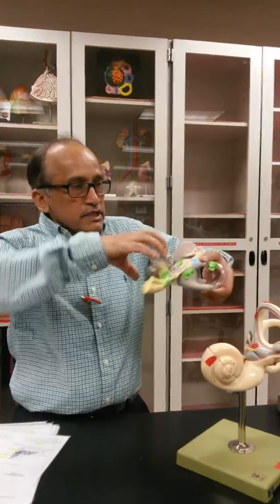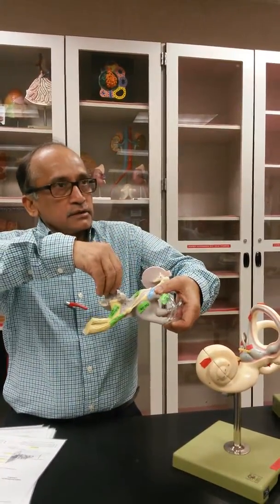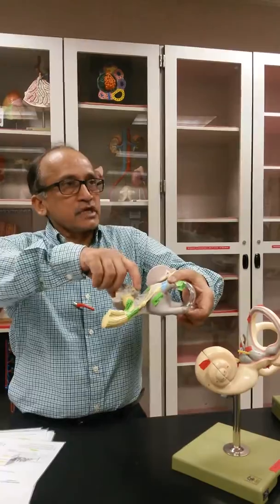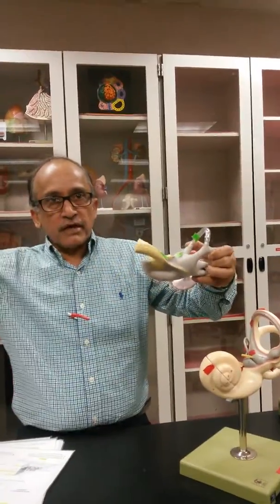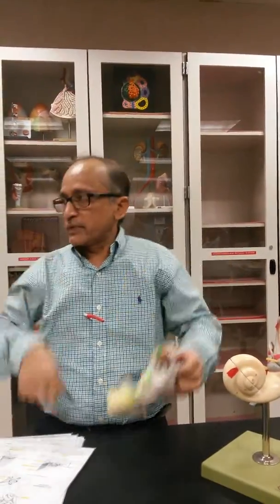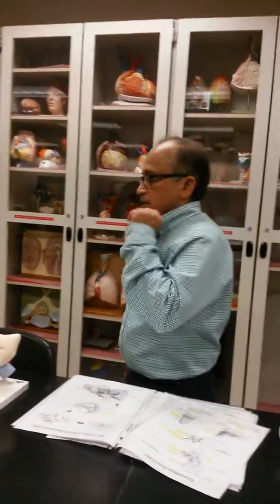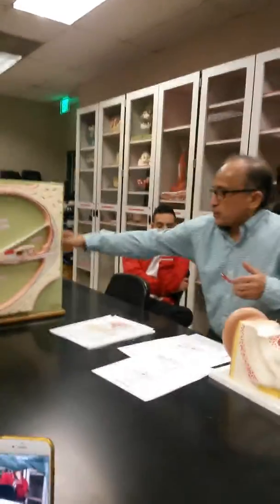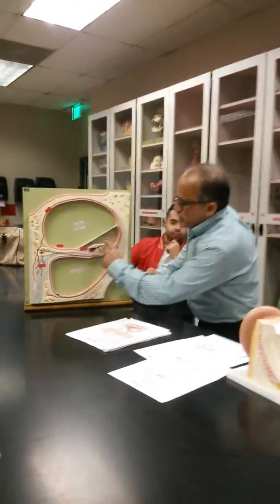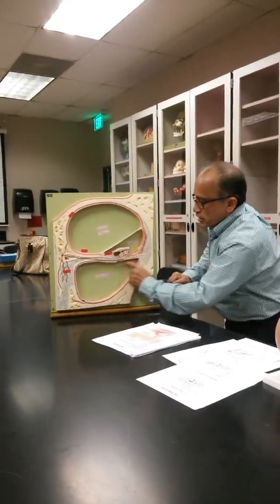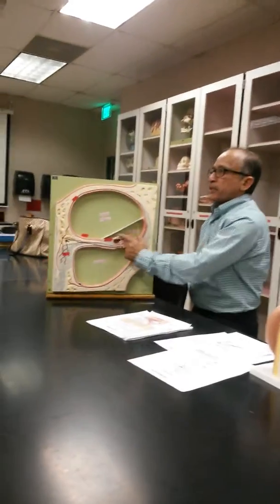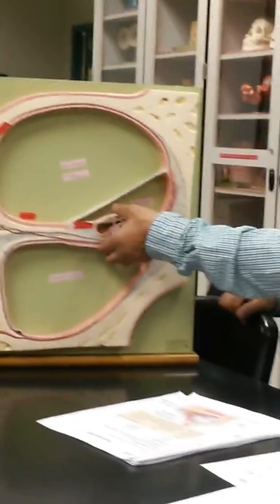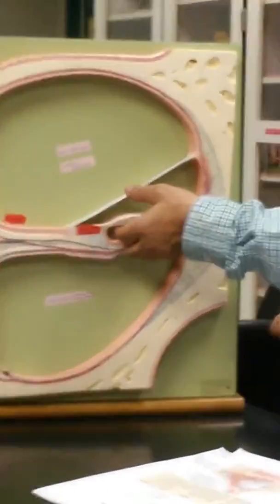Now, this part is called the cochlea. Cochlea is turned around, name the structure. This is called the cochlea. Function is hearing. We have a slide also, and we put the slide pointer on this area. This is called organ of Corti or spiral organ. What is the function of this structure? It helps in hearing.